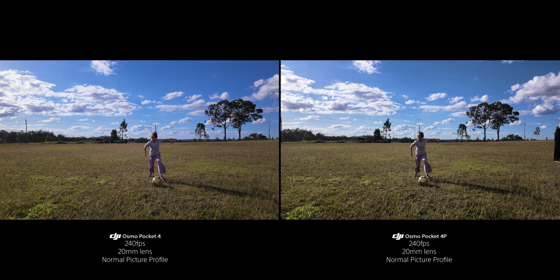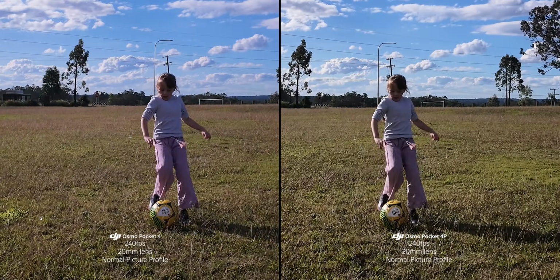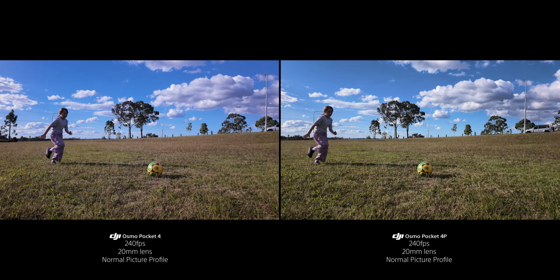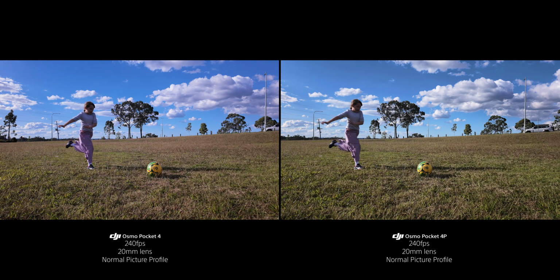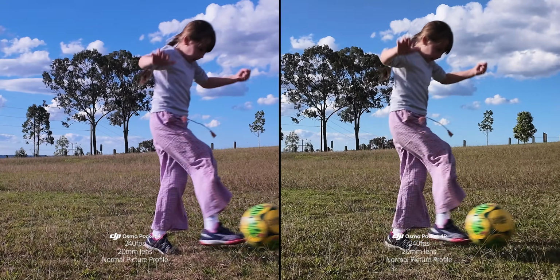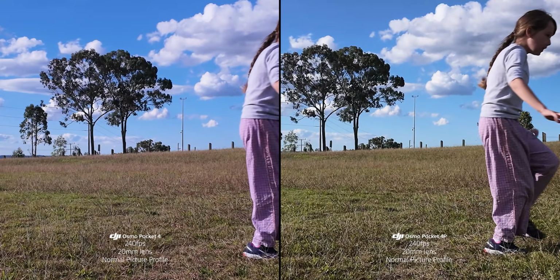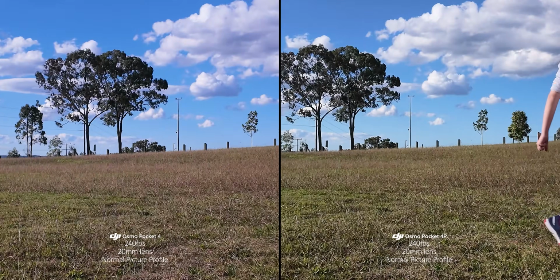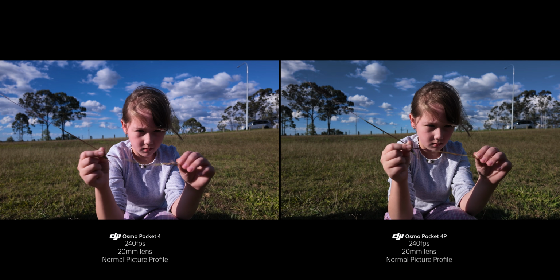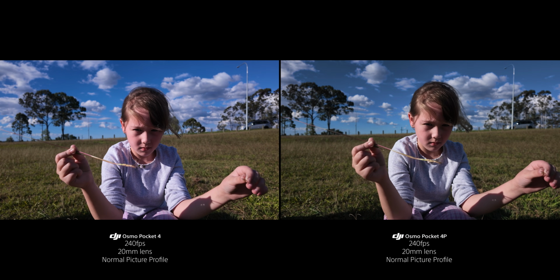Now looking at the videos side by side with 240 frames per second, these are absolutely not 4K. They're probably 1080, upscaled with a little bit of digital sharpness. It doesn't look amazing, I have to say. I don't really feel like these are usable in very high professional situations, but there are some situations where it can be usable.